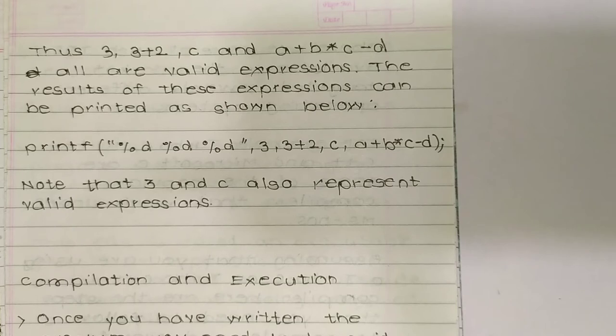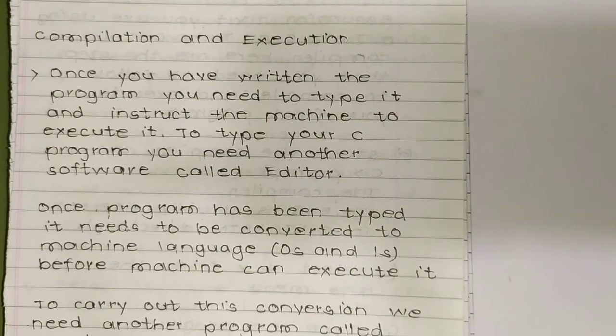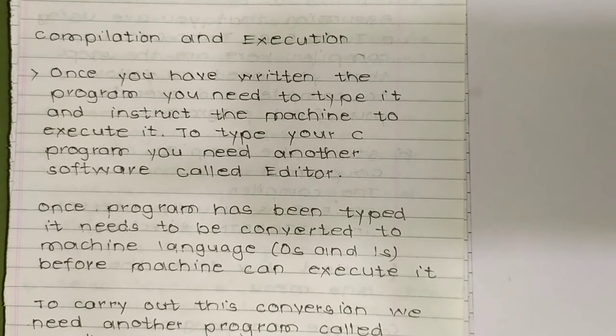Now compilation and execution. Once you have written the program, you need to type it and instruct the machine to execute it. So we write the program, and we are instructing the machine to execute it.